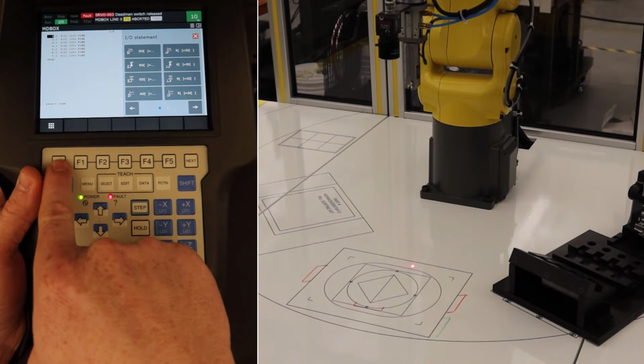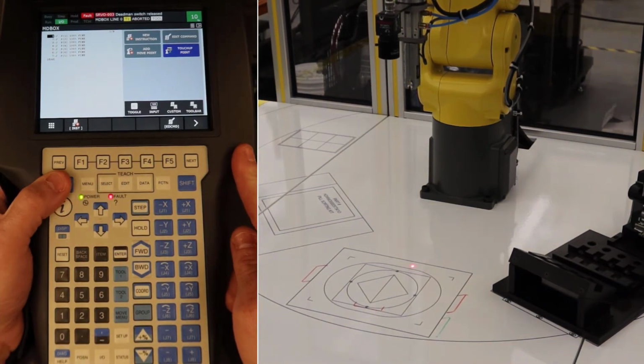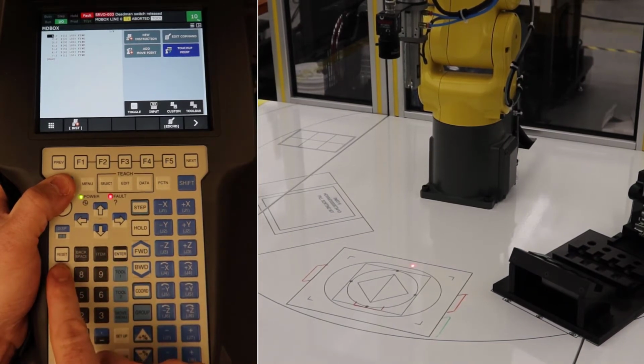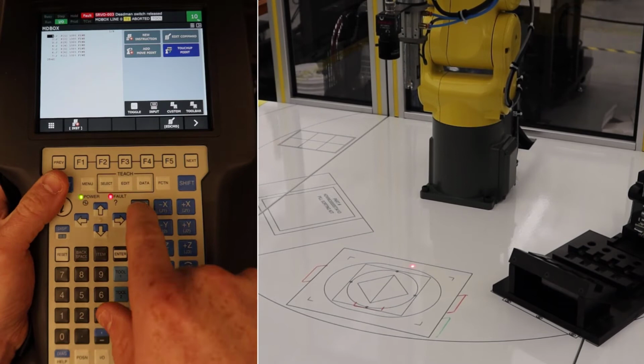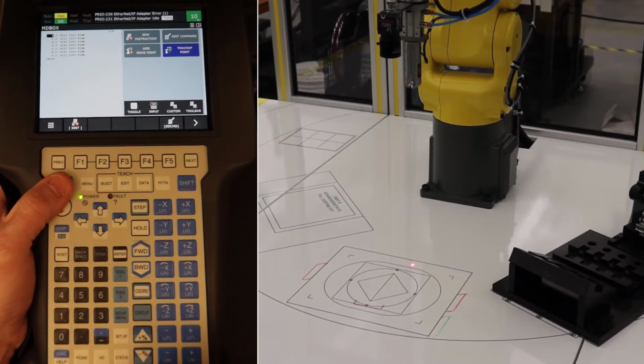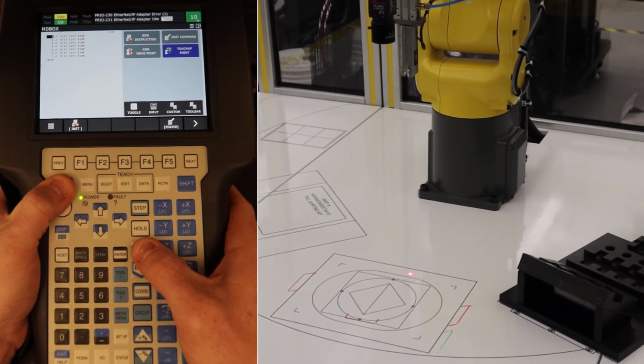So it runs the same way. But what we're going to do is use this laser to really help pinpoint how well our program translated to the physical robot. So I'm going to put it into step mode, hold down my dead man switch, hit reset, hold down shift, and I'm going to step through each individual part.